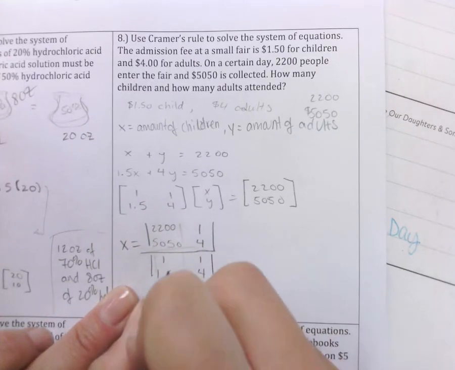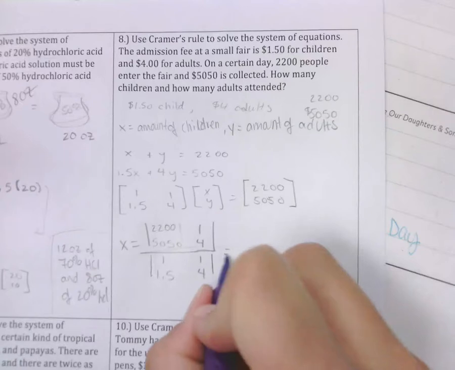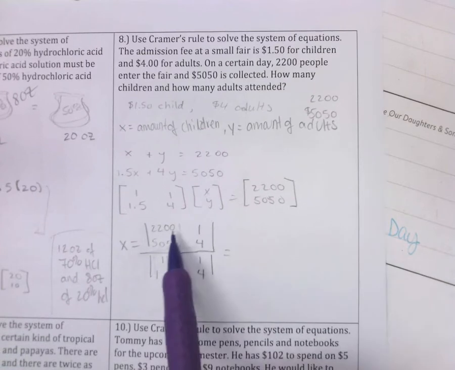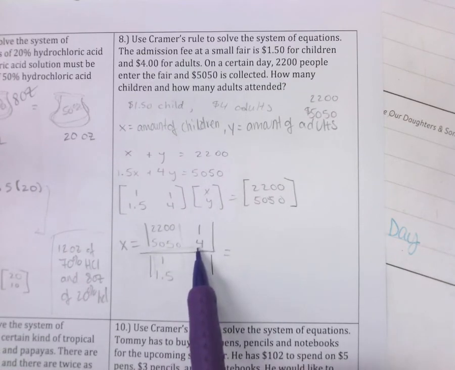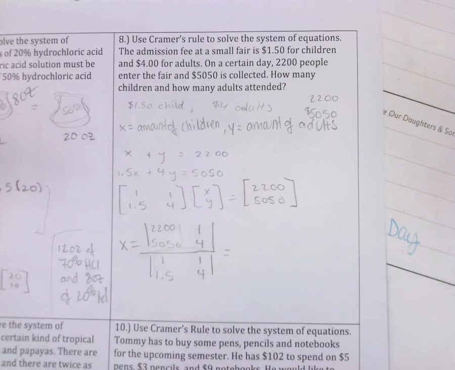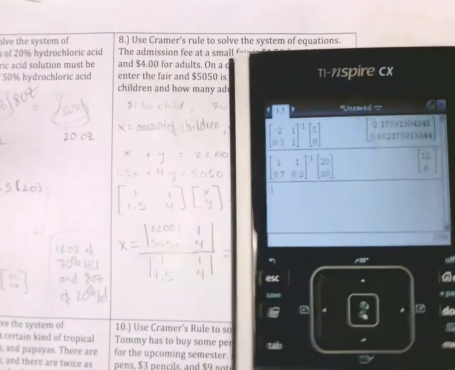When I have a calculator, this is so easy. It's really not that hard without a calculator. You just take 2,200 and the 4, multiplied, which is 8,800, minus 5,050. But anyway, we can use our calculator.